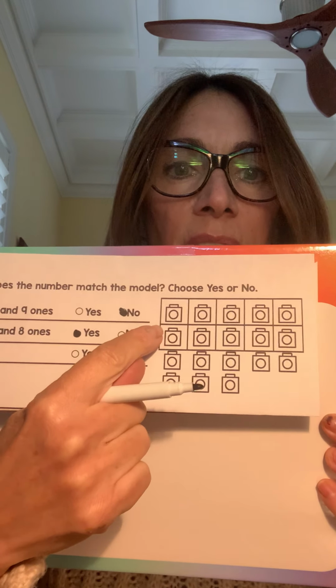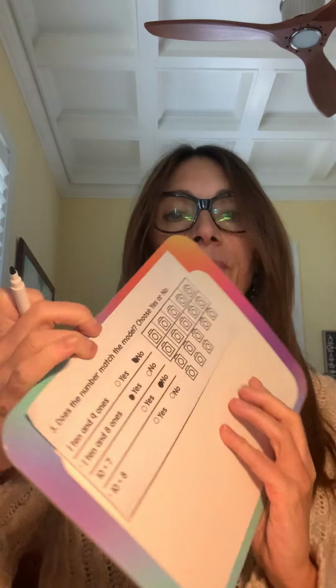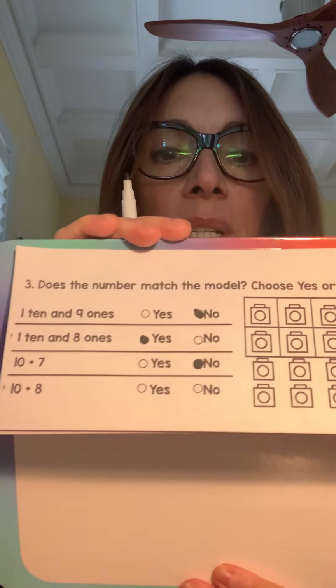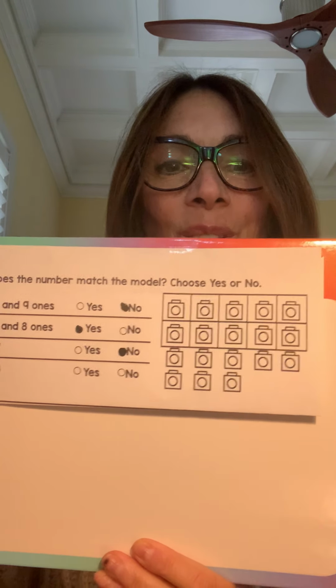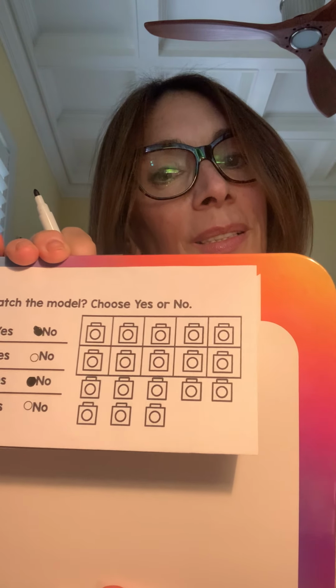Well, I see 10 plus 8. So no, it does not show you 10 plus 7. And I kind of gave away the last one. Does it show you 10 plus 8? It certainly does. It shows you 10 plus 8, so I filled in yes. So there's many different ways to represent and model a 2-digit or even a 3-digit number.